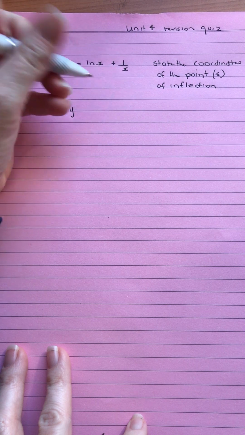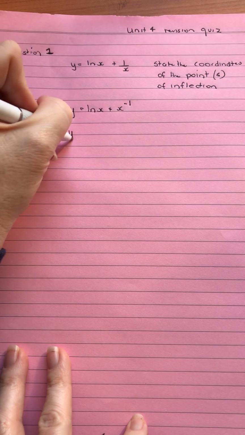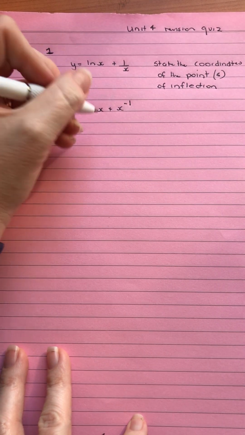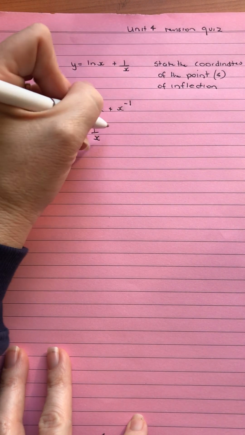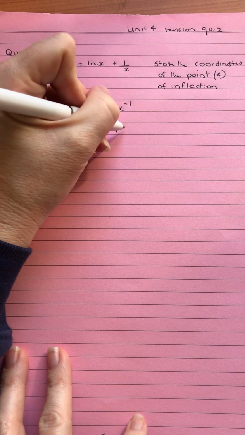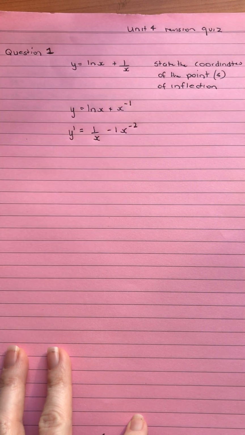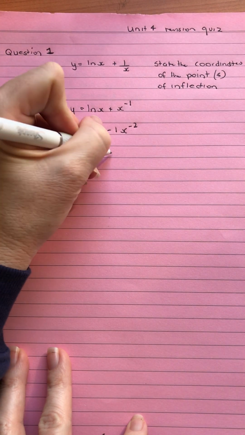To make this a little bit easier on myself, I'm going to rewrite this as ln x plus x to the negative 1 instead of 1 over x. So when I do my y dash, my first derivative, the derivative of ln x is 1 over x. And then for the derivative here, I'm bringing down that negative 1 and making that x to the negative 2. So when I do my second derivative, I'm going to do the same thing first to make this x to the negative 1.